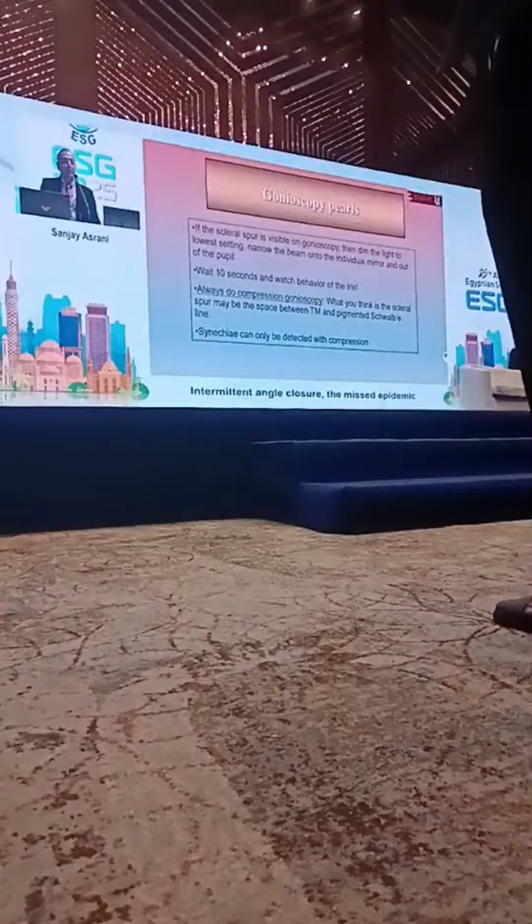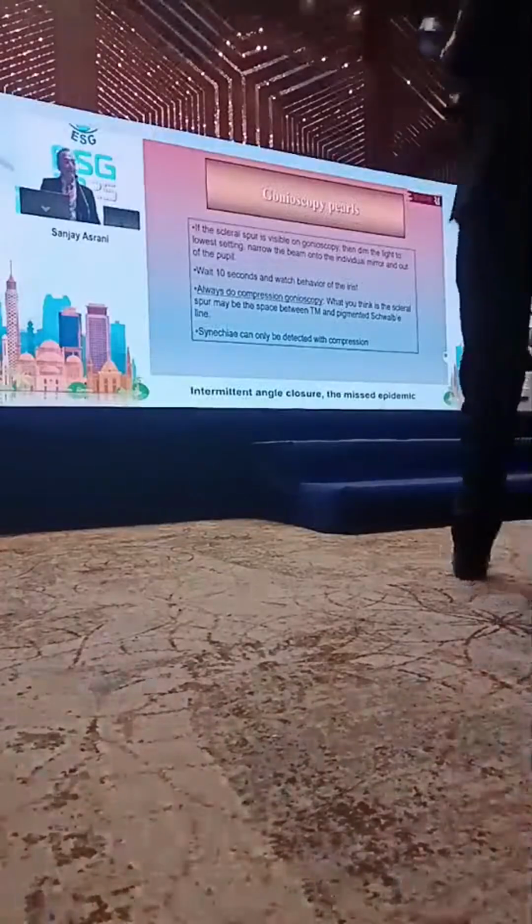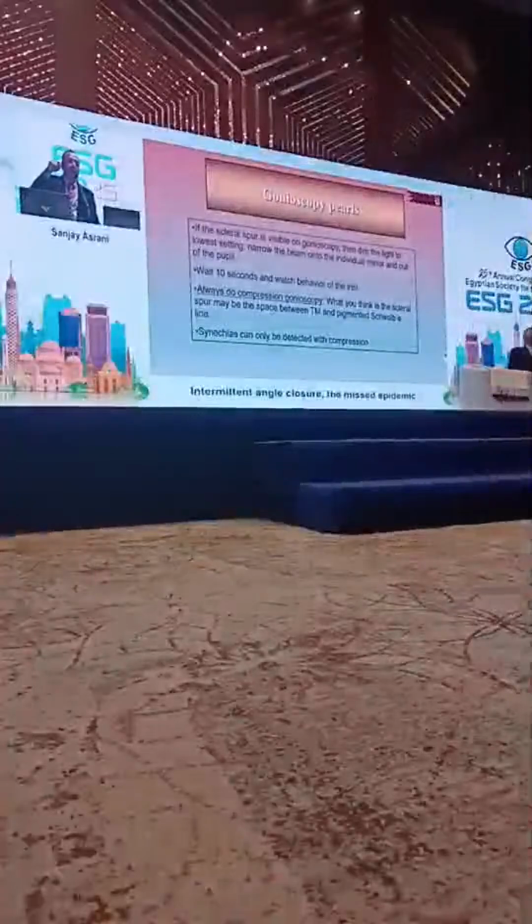But the critical thing that I'm going to leave you with is 10 seconds. Just remember this. Once you put the gonio lens on the eye, the pupil constricts, and the angle opens.